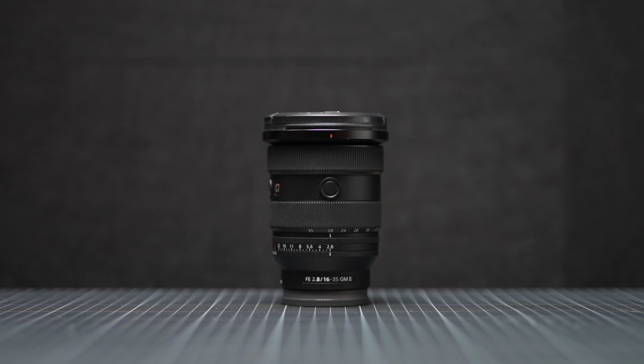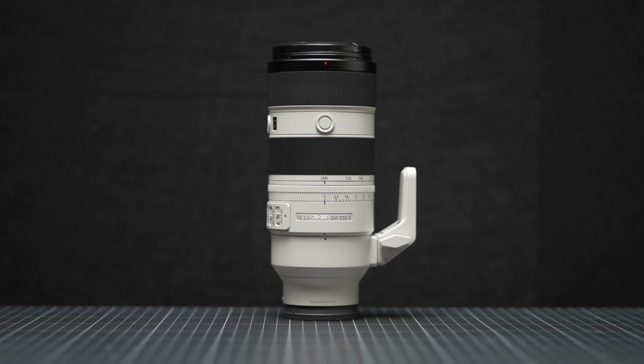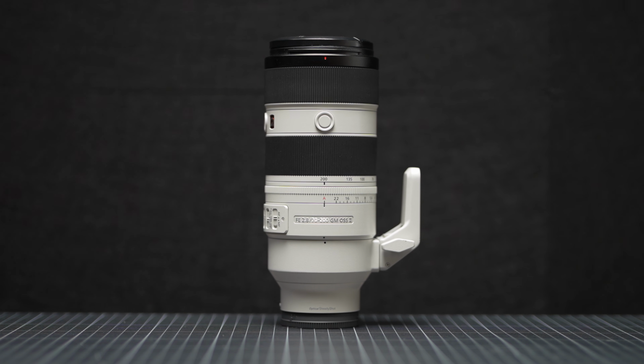From there, if you see yourself doing nighttime or low light photography more often in a landscape context, then the 16-35 f2.8 is great for that. And then finally, the pro version of the 70-200 will get you some amazing bokeh if your shots are compressed, although that is a little bit more of an advanced topic for another time.